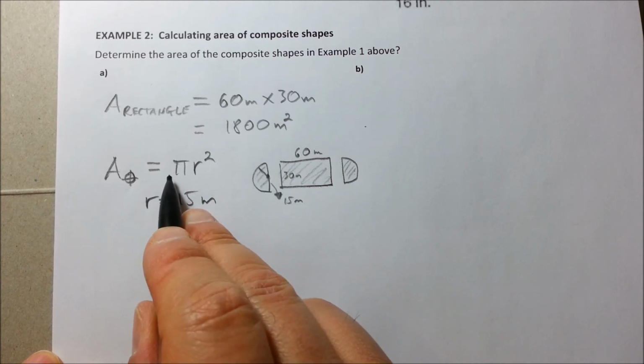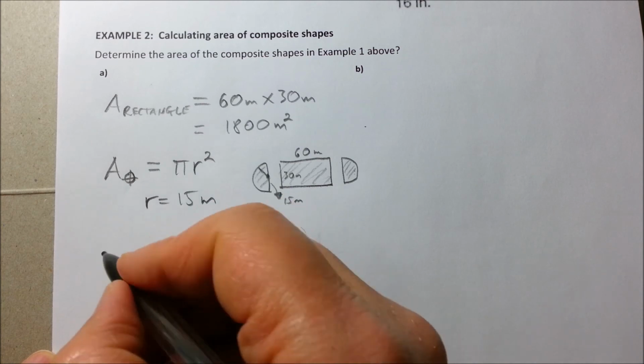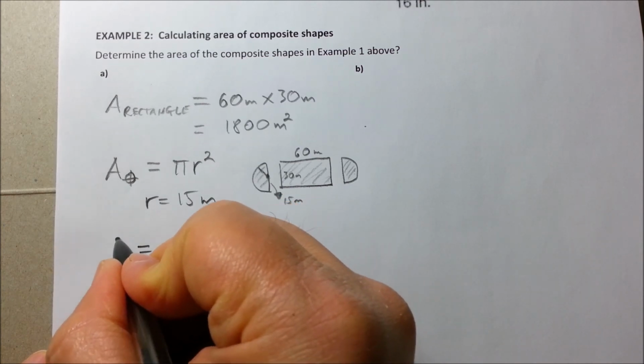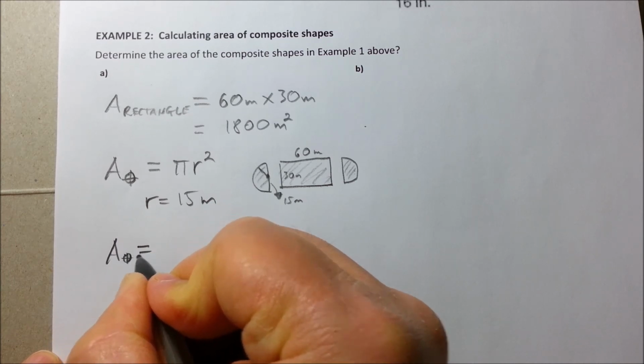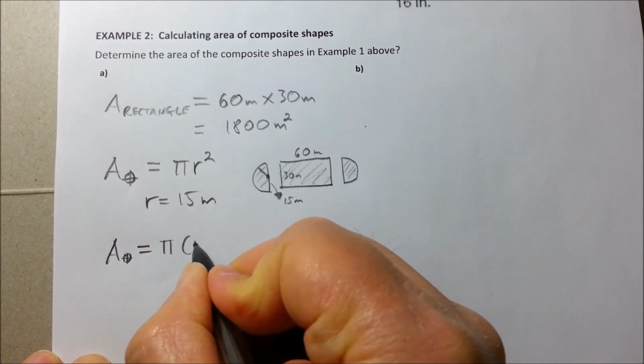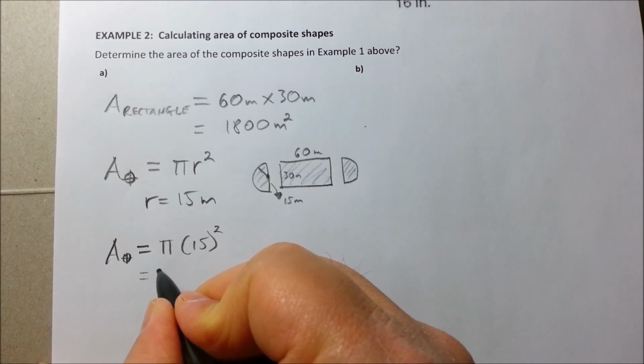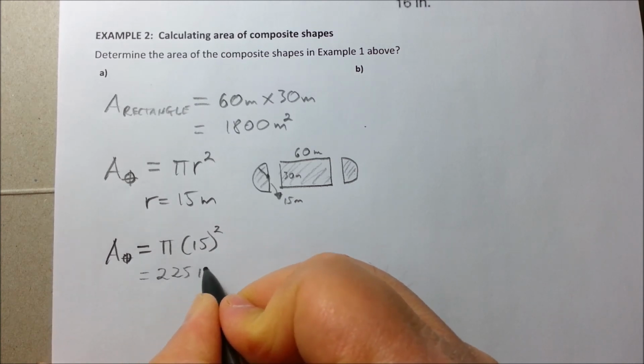So the area of that circle is what? The formula is pi r squared. So the area of the circle is going to be equal to pi times 15 squared. Well, what's 15 squared equal to? It's equal to 225 pi.